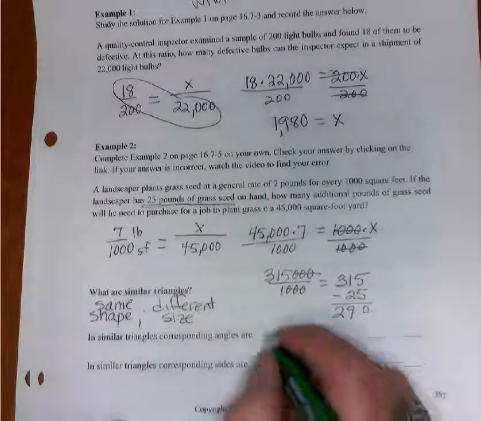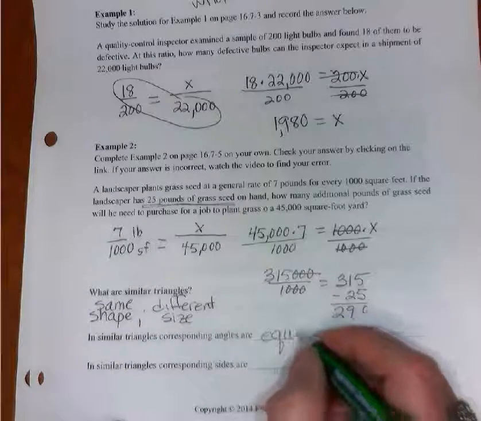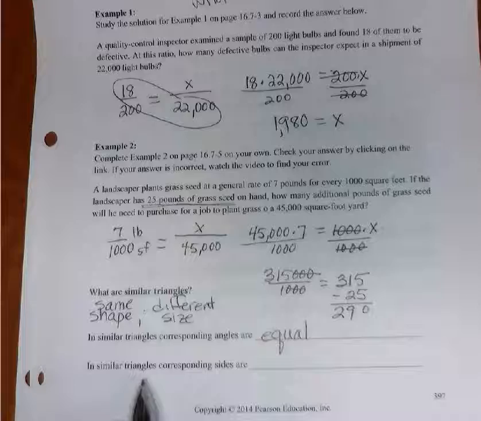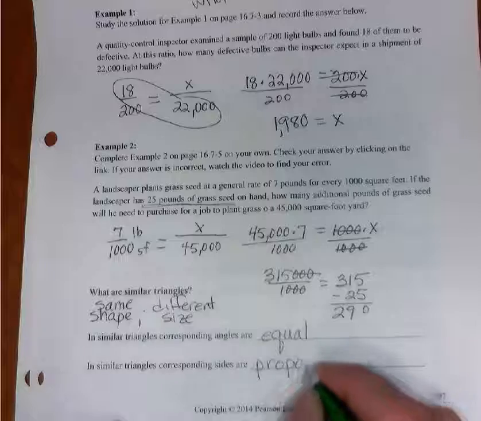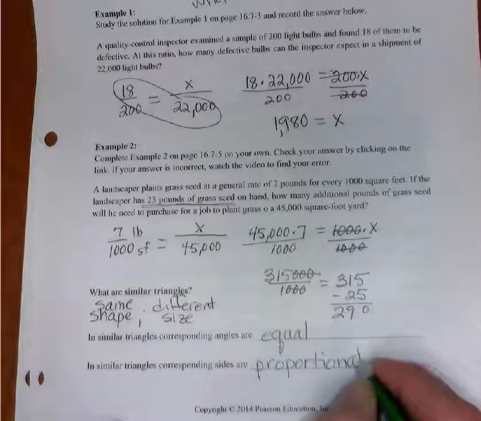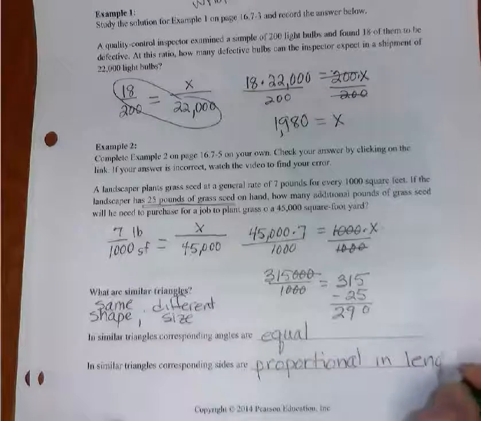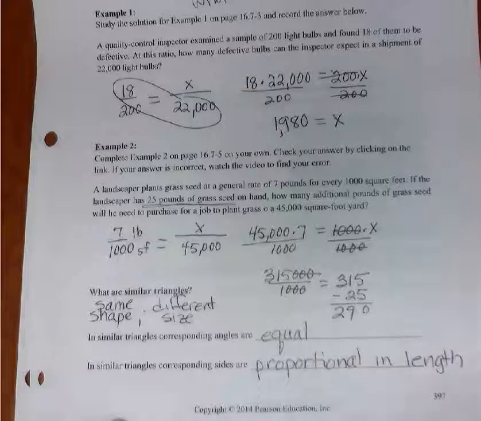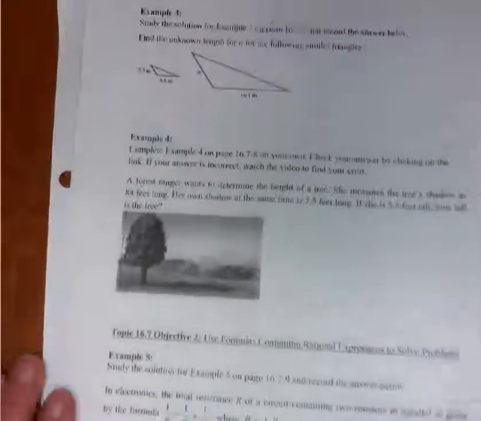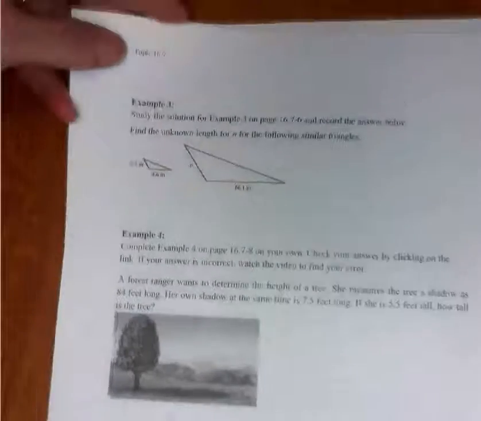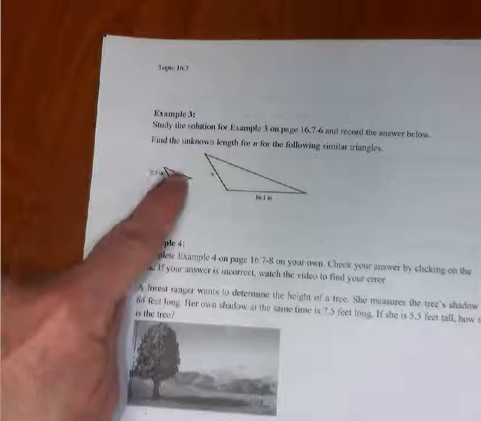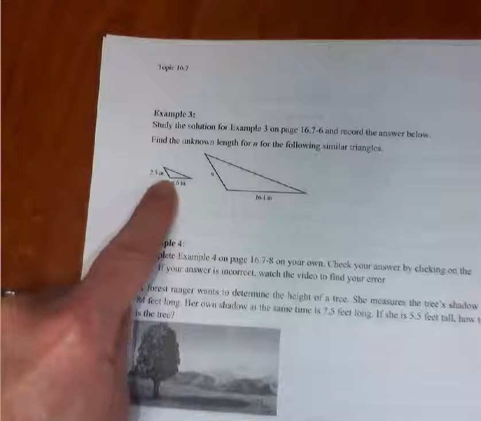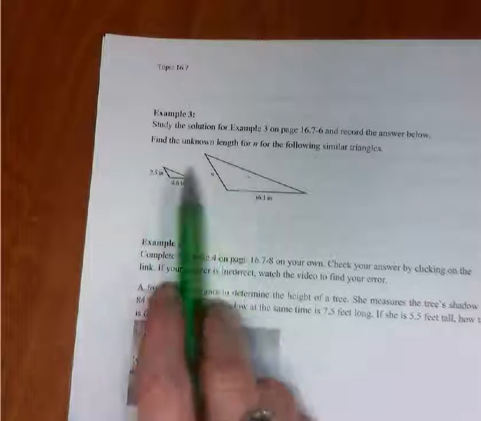All the angles in similar triangles will be equal, and the corresponding sides are proportional in length. So what that means is if you had triangles that looked like this, and we know they are similar, and you can see that they're similar just by the layman's term. They look the same, but one's bigger than the other.